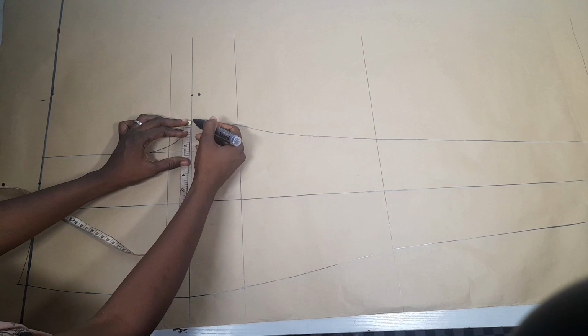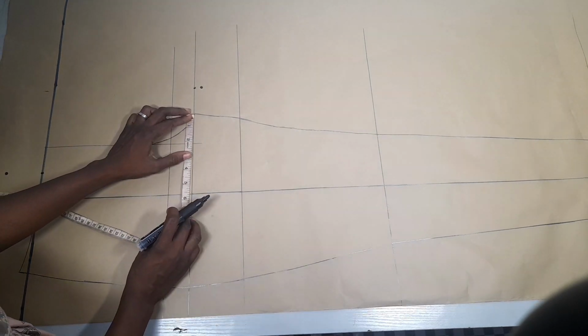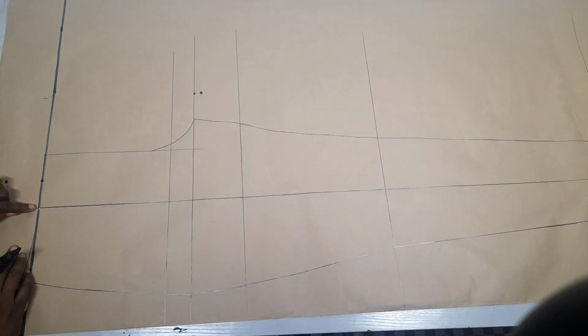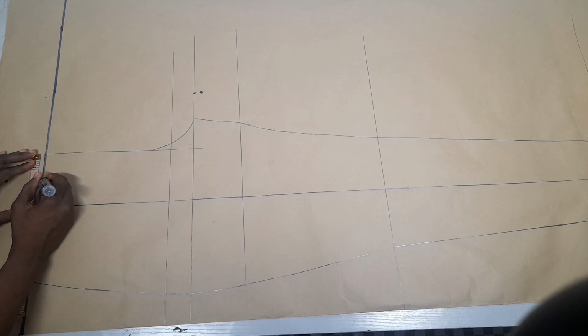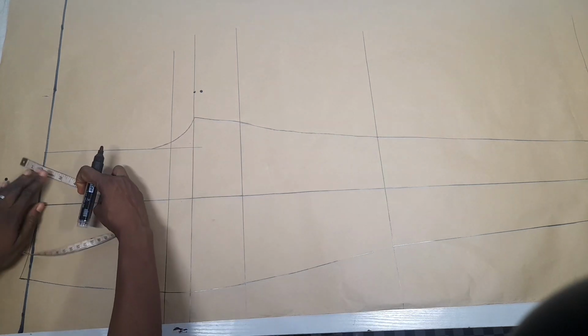So I'll measure what I have here from this line to this place. That's 2.25. Please note 2.25. So this line and this line, I'll get the midpoint, which is 1.75. This is the midpoint. Remember what I measured here is 2.25. So I'll be placing it here.